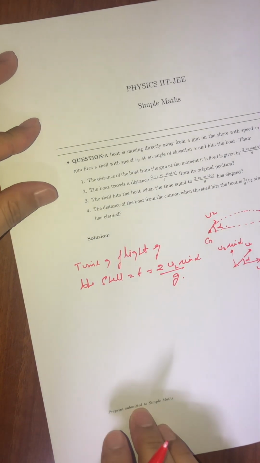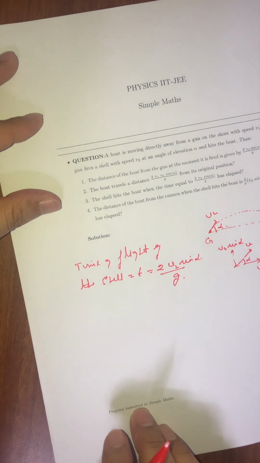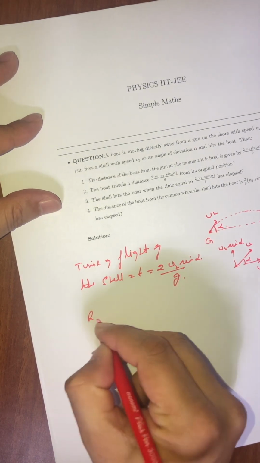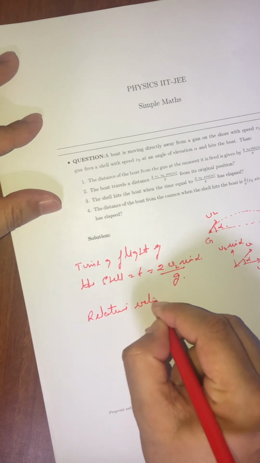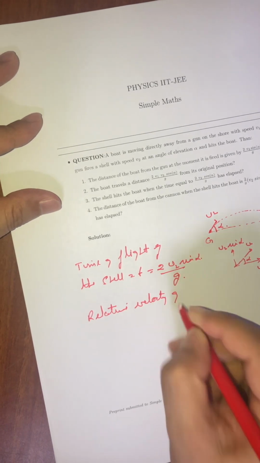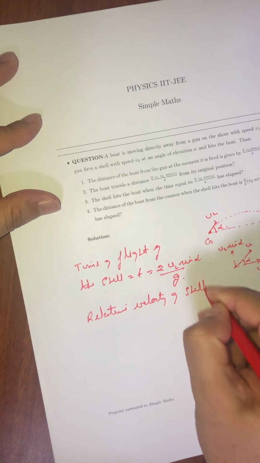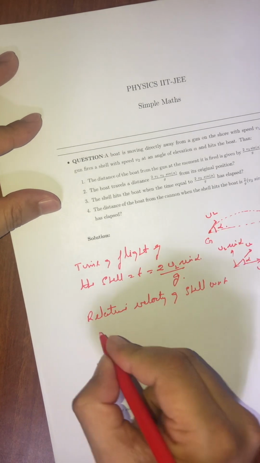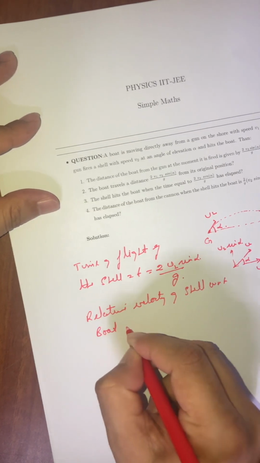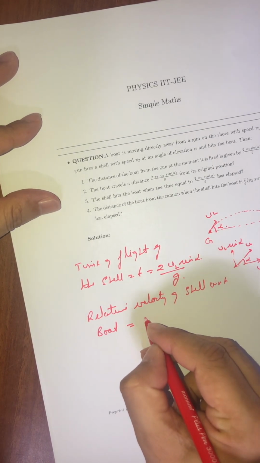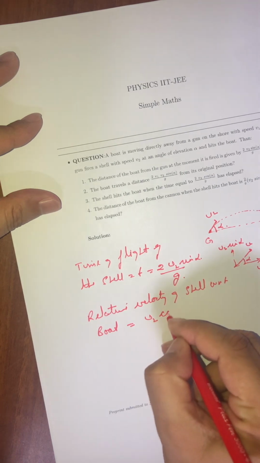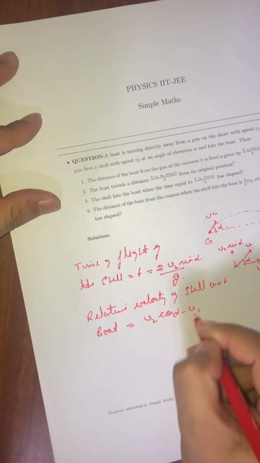So the relative velocity of the shell with respect to the boat is equal to v2 cos alpha minus v1.